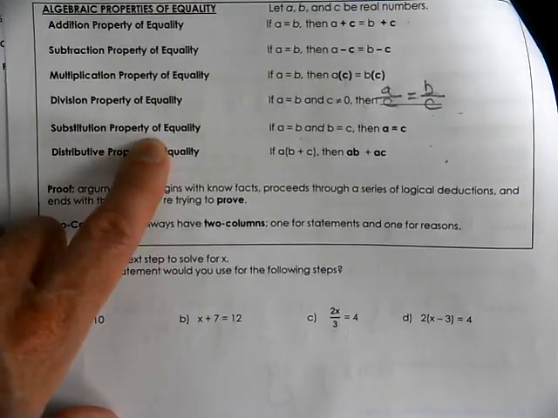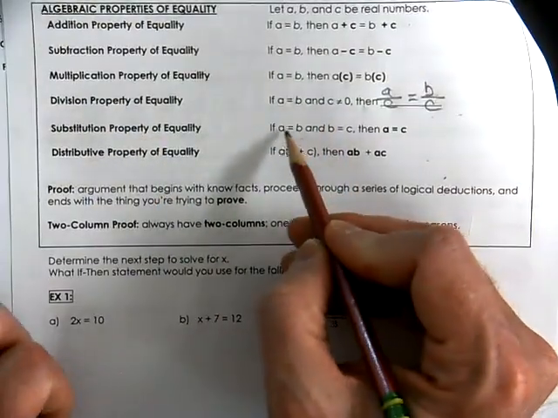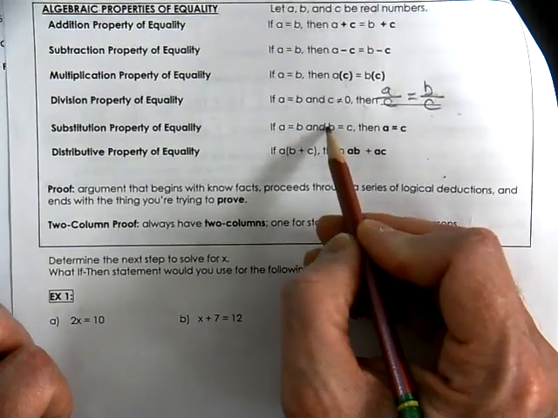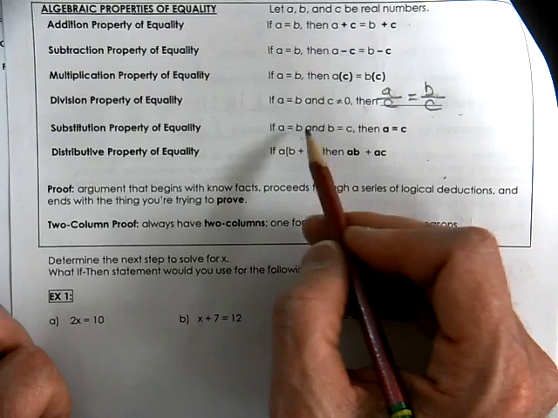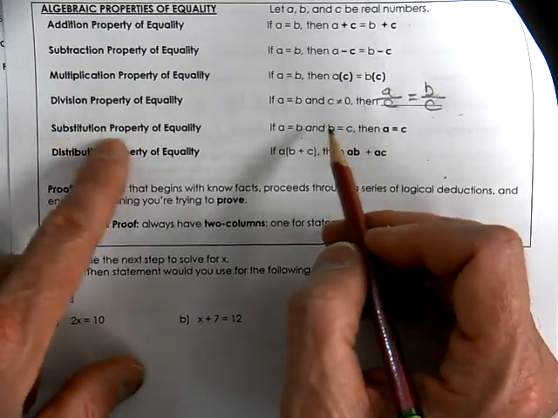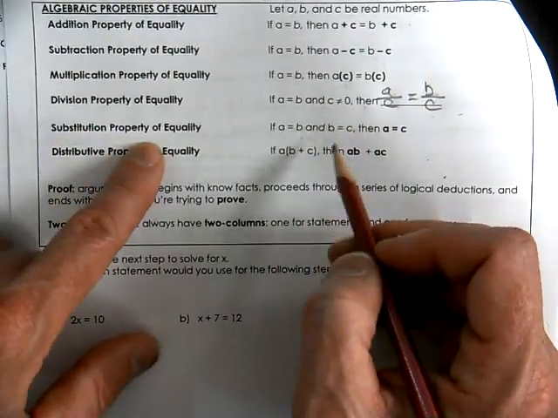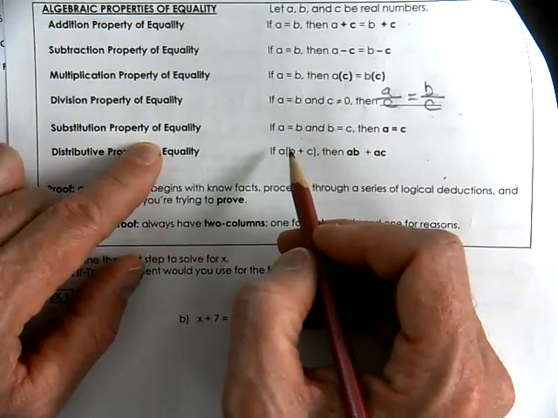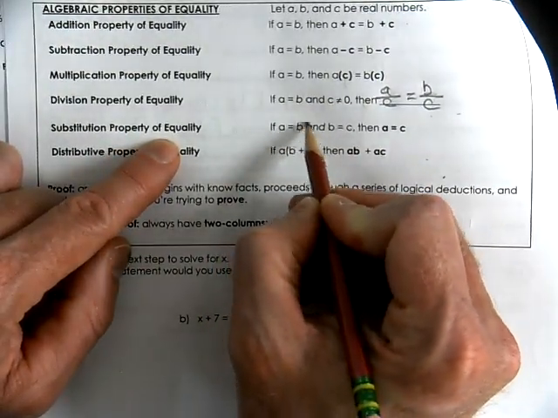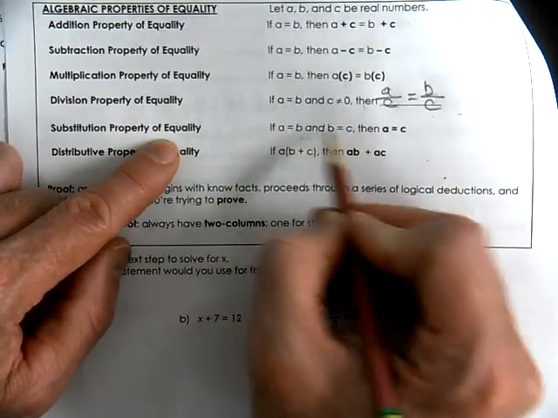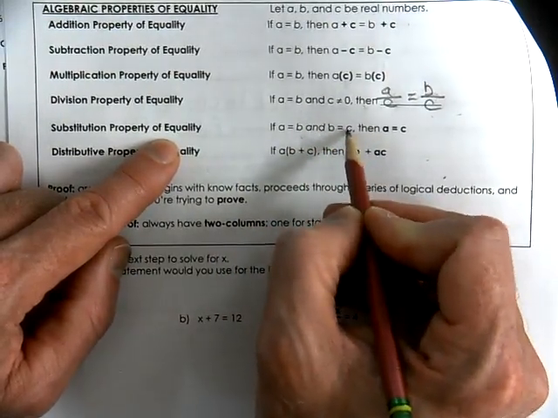Substitution property of equality. If A equals B and B equals C, this is going to sound like the transitive property also, but it is just the property of equality. Look at the B value. Here's A equals B. B also equals something else.